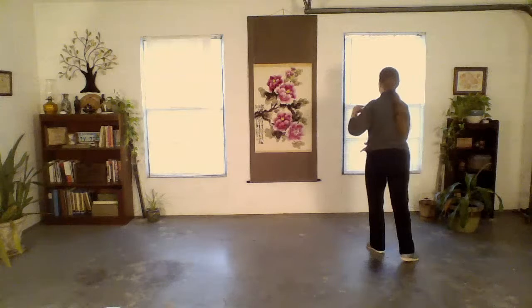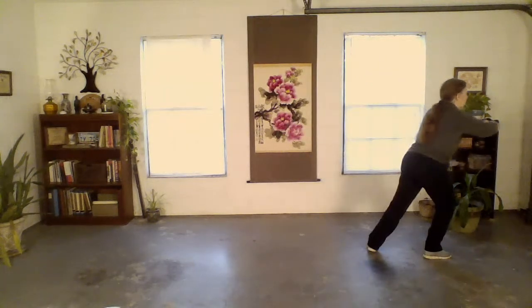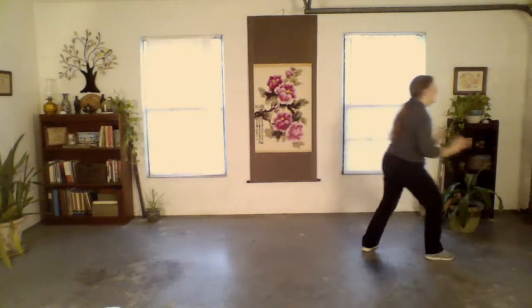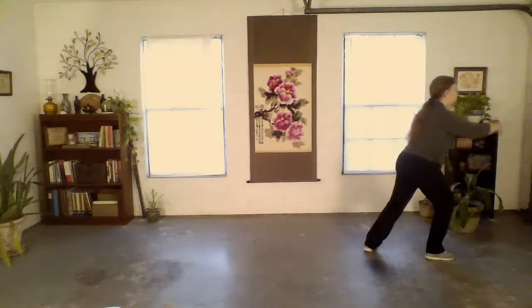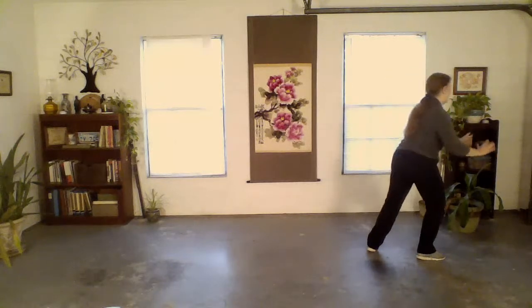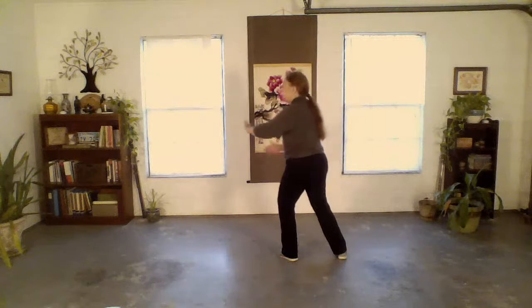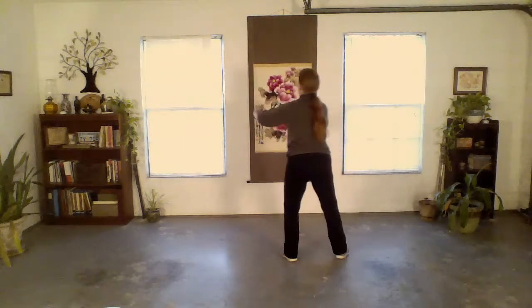Golden rooster. Hold ball. Raise the leg, lift up again. Ward off. Ward off. Pull down. Press. And push. Double cloud hands. Single cloud hands. Hold ball.